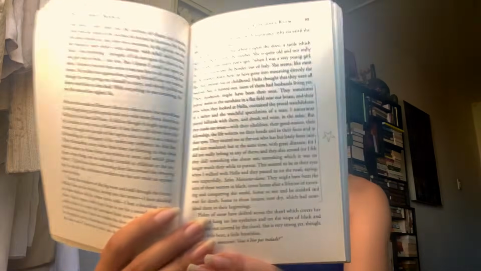Alright, so the next level up would be very light pencil annotating. For example, what I've done here in Giovanni's Room. This was one of the first books I decided to write in. That's why it's so sparse.